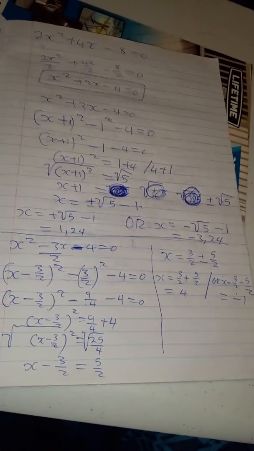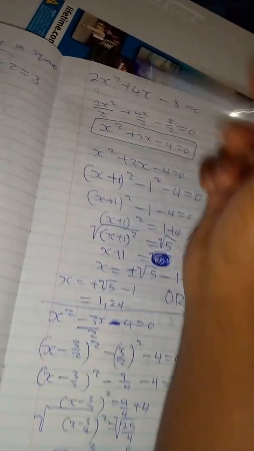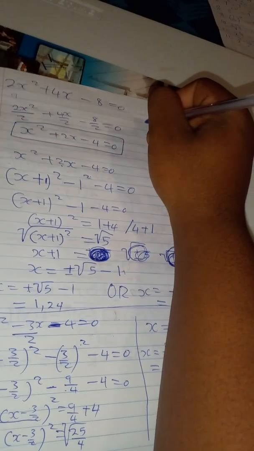Note that if you have an equation like this, the coefficient of x squared must be 1. It must always start with x squared, not something times x squared, you know.